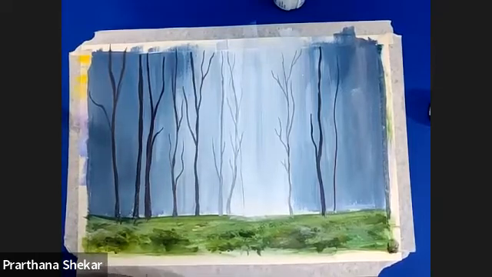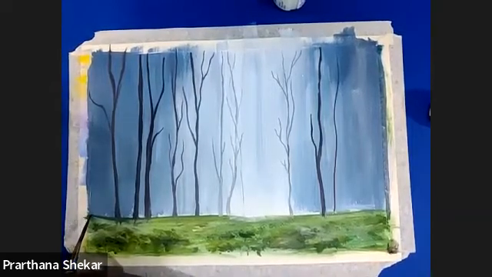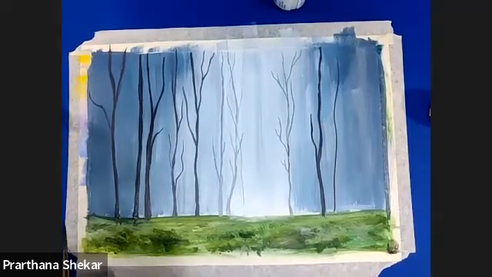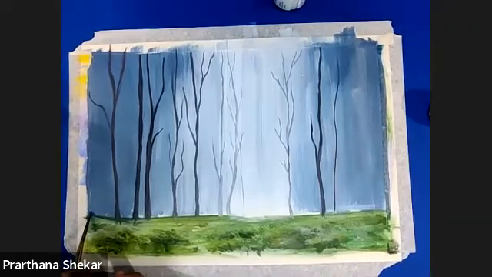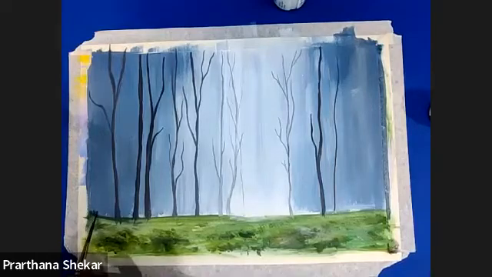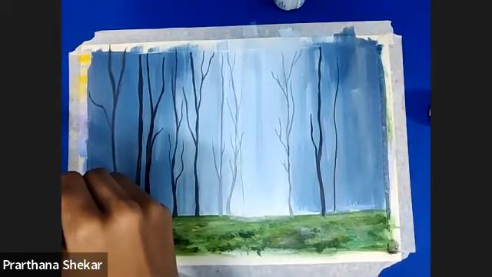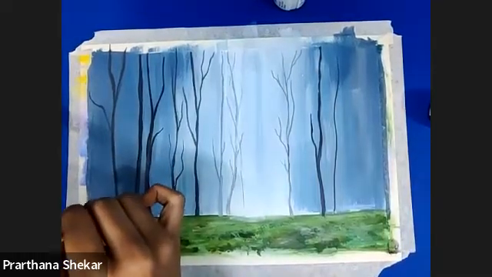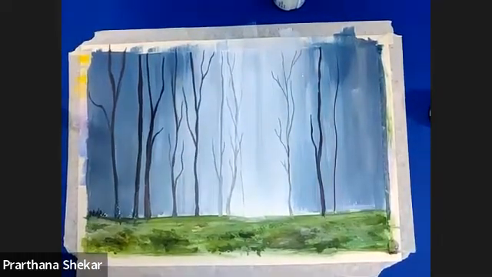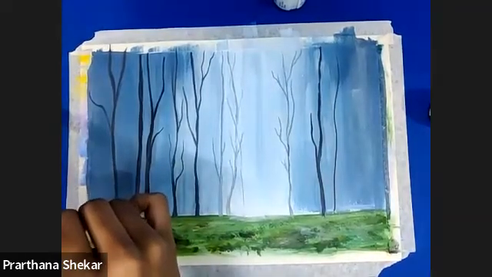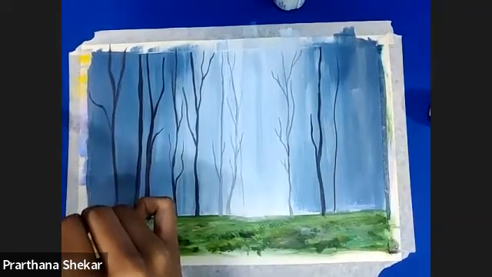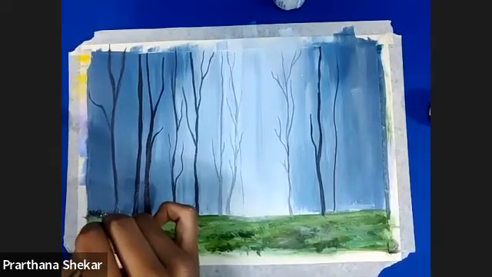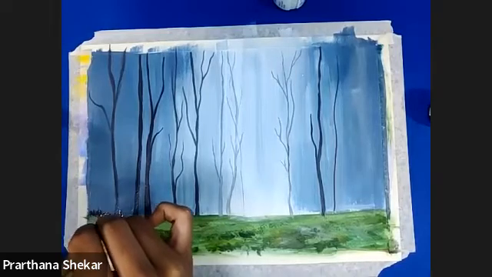And now you can start making grasses, which is not too dark, not too light, a mixture of white and black color. Start from the land. You can make pointy grasses.